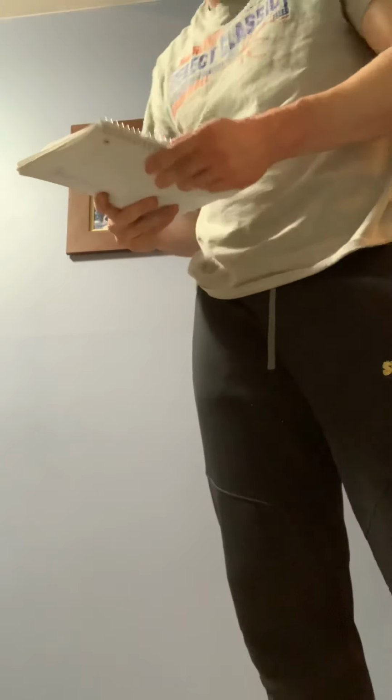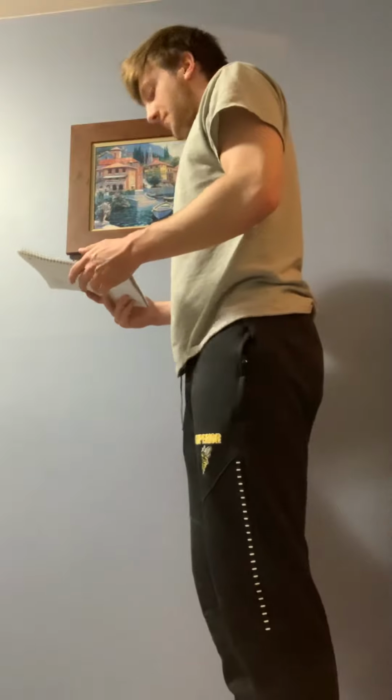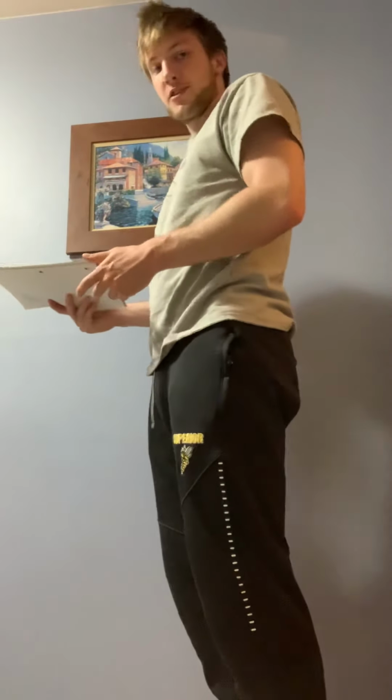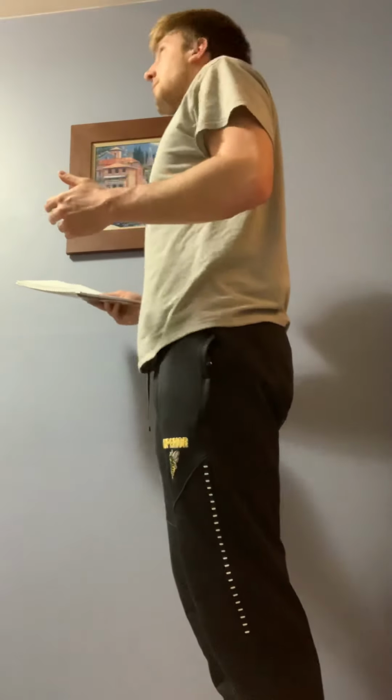And then the action. So the action is extension of the head. Try to get this motion right here. Here's extension of the head, cervical and thoracic spine. So it's this motion.